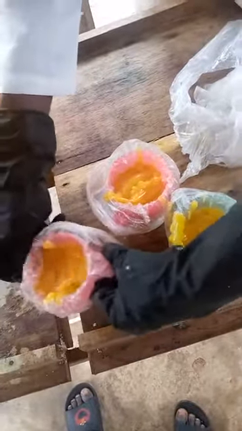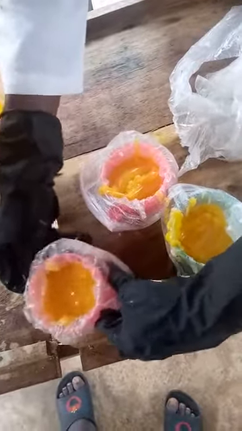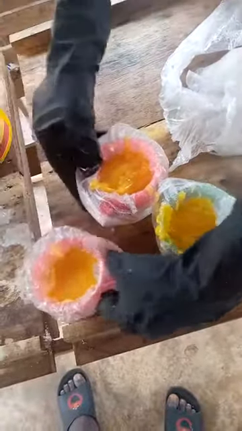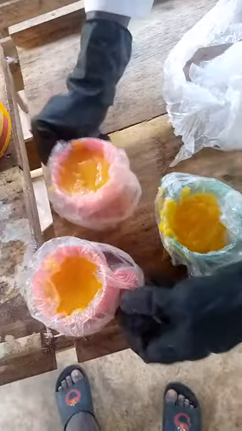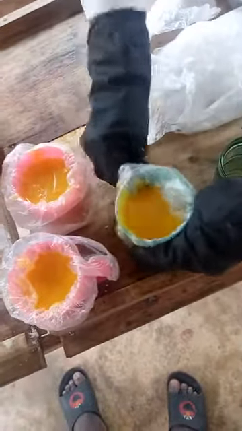After pouring it into the cup, you shake it to make sure that everything enters into the cup. You shake it so that the soap will balance very well.